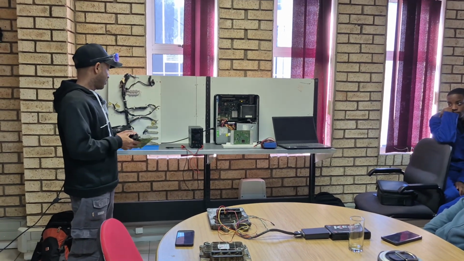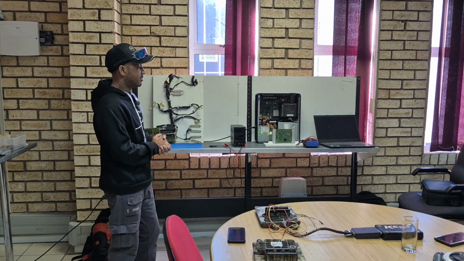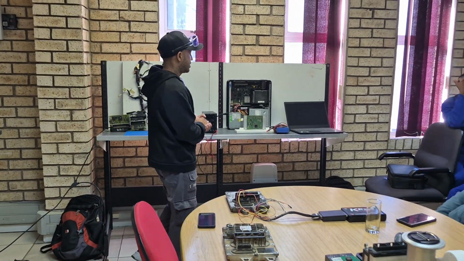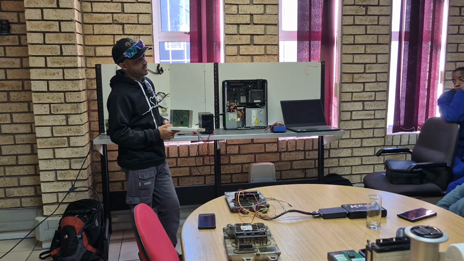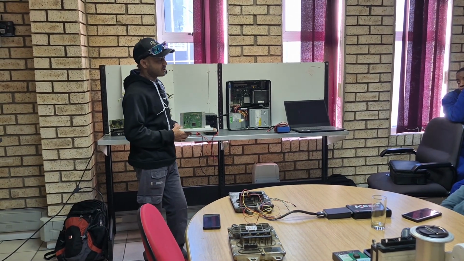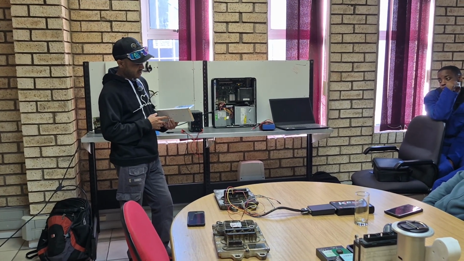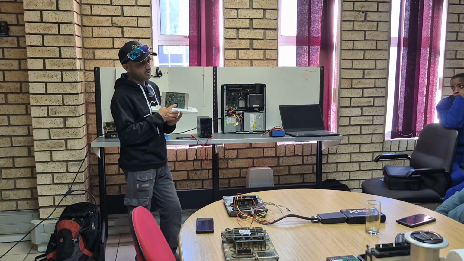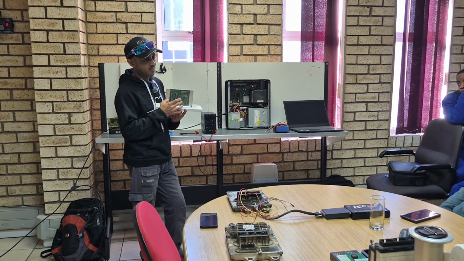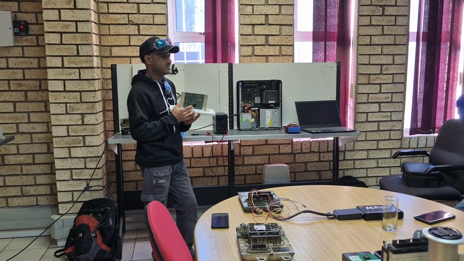Now, later model ECUs will not be microprocessor based. What will they be? They will be microcontroller based, right? Now, microcontroller based ECUs will have everything in one chip. Everything will be in one chip. Sometimes it's good for us, and sometimes it is bad for us.